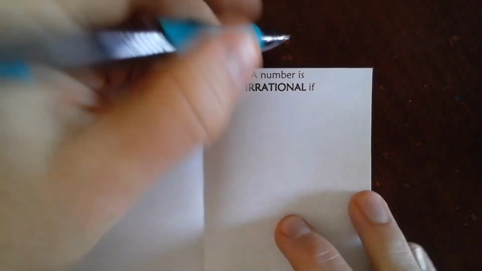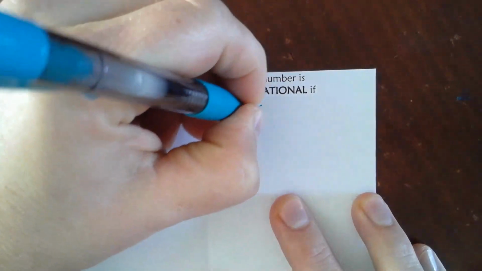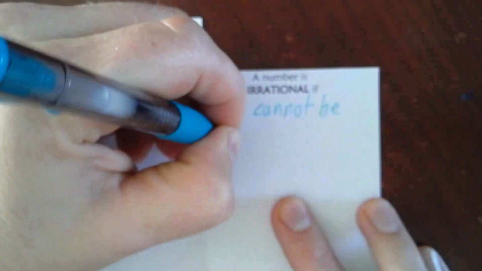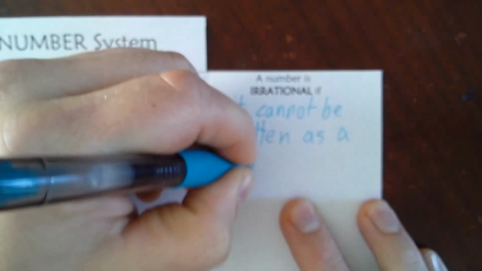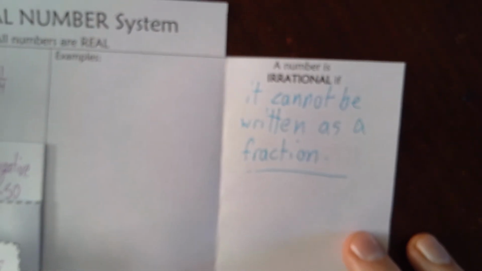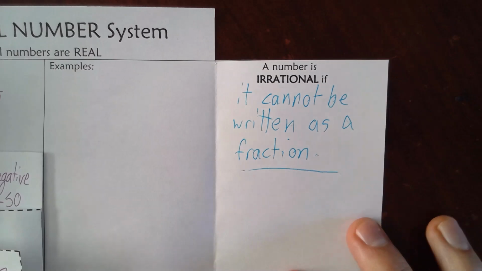Okay, now let's go over and define irrational numbers then. An irrational number is, shockingly, a number that cannot be written as a ratio of two whole numbers, or we could just say written as a fraction. But we're specifically defining fraction here to be a ratio of two whole numbers that doesn't contain decimals or square roots or anything like that, okay?